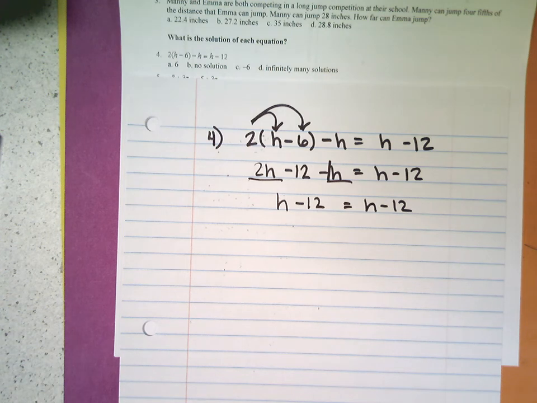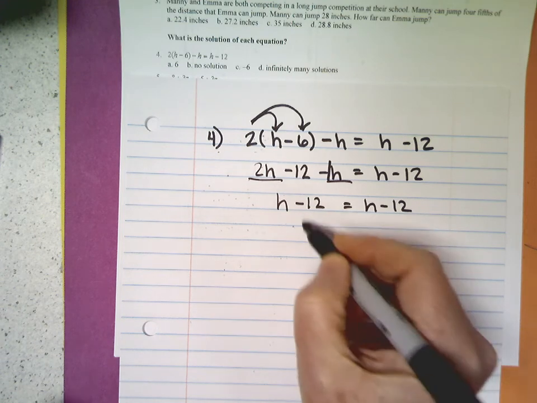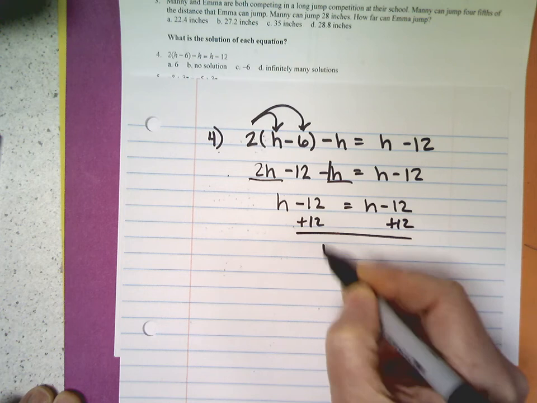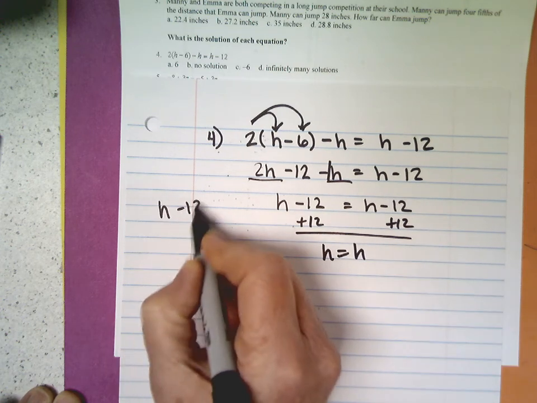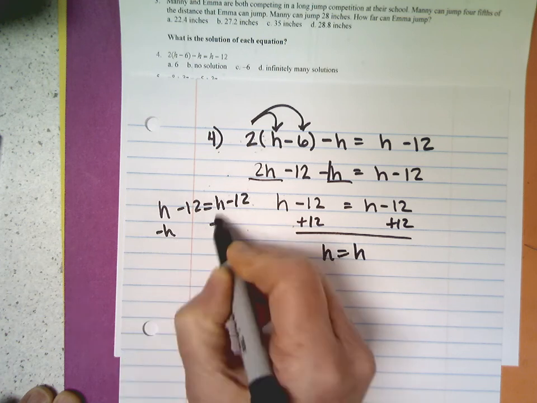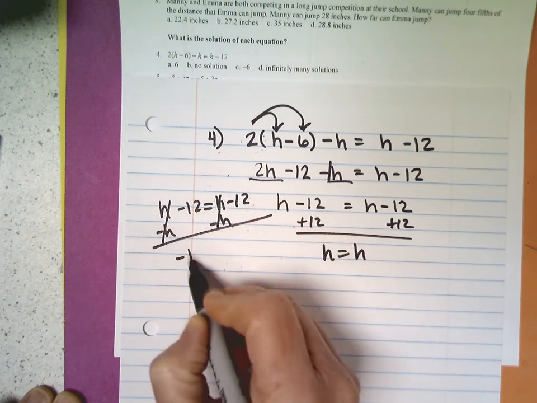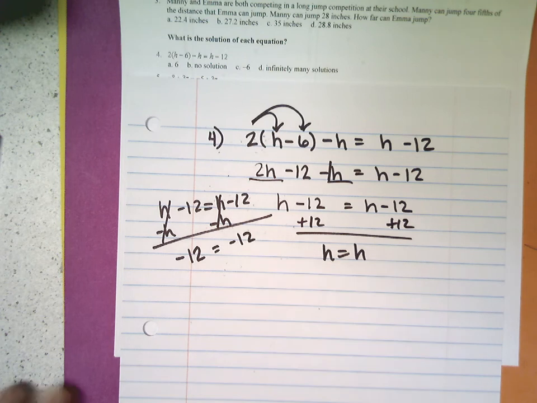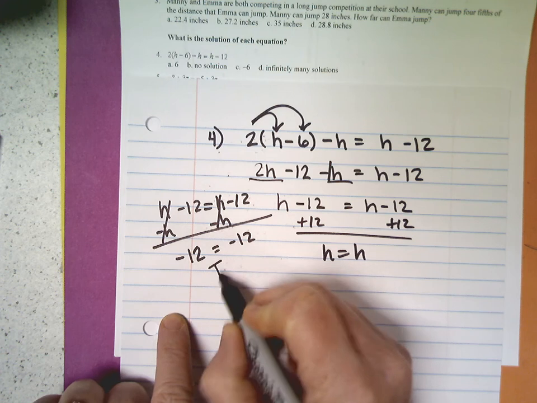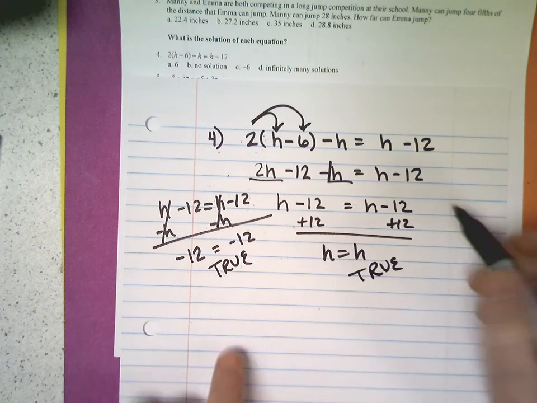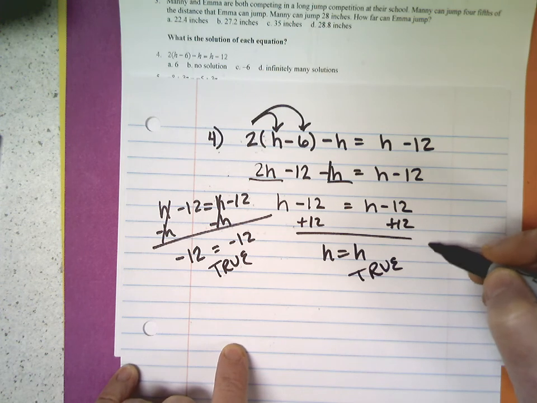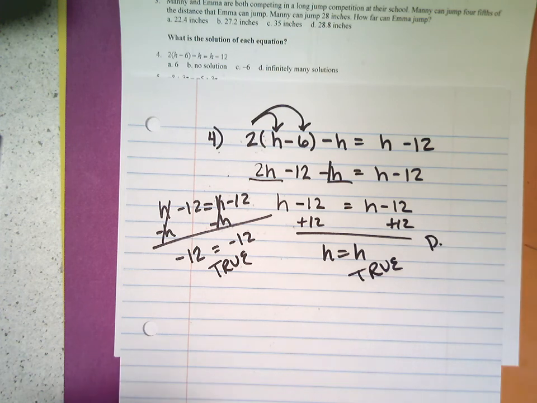Let's get rid of the 12. How do we get rid of the 12s? Add 12, and I get H equals H. Is that true? Is H equal to H? What if I had stopped here and I had subtracted H from both sides? What would I have gotten then? You can subtract those letters. 1H minus 1H is no H. So is that true? And this one was true? So when they're true, it's a special situation. It's infinitely many solutions. So this answer choice is D.